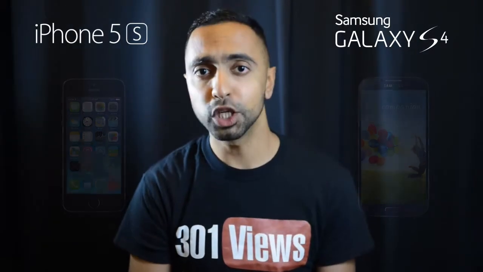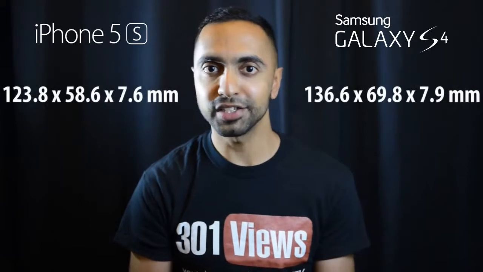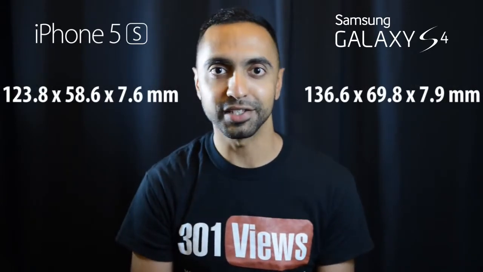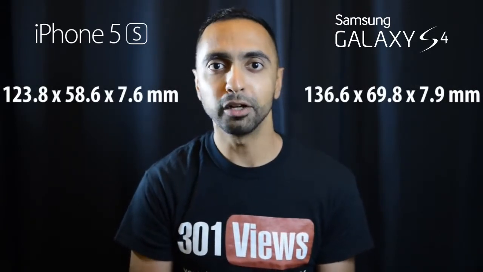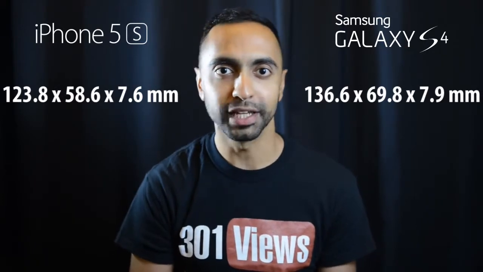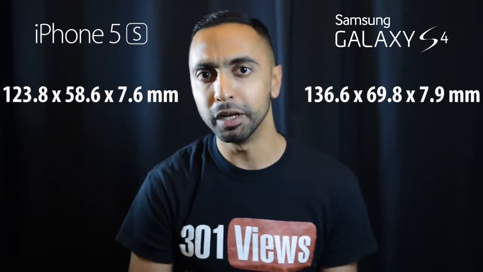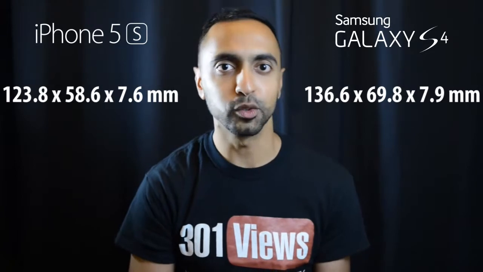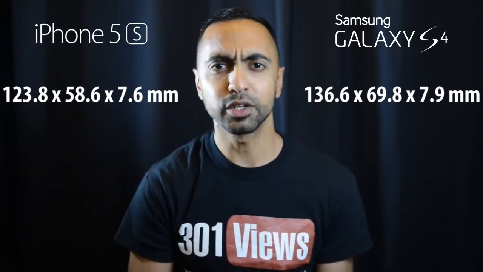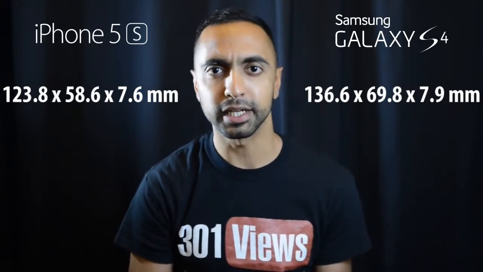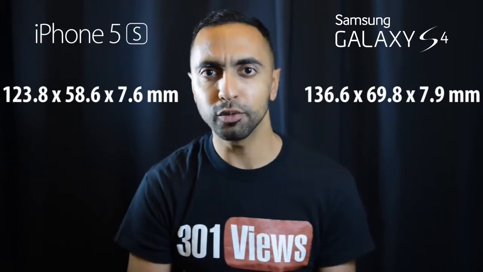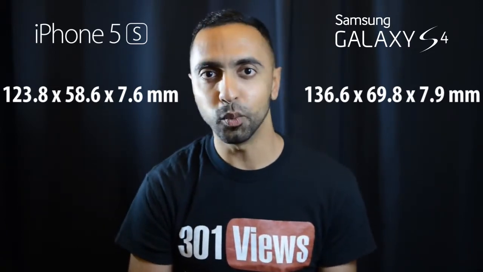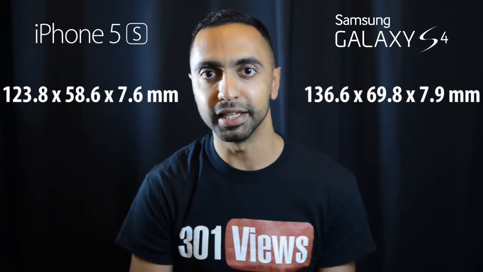So we'll start off initially with the dimensions. The 5S is actually the same size as the 5, so it's roughly about 12.8 millimeters smaller in terms of height and about 11.2 millimeters smaller in width compared to the Galaxy S4, and it's roughly about 0.3 millimeters smaller in terms of thickness. So not a huge deal in terms of thickness, but in terms of height and the width it is quite a bit smaller than the S4.